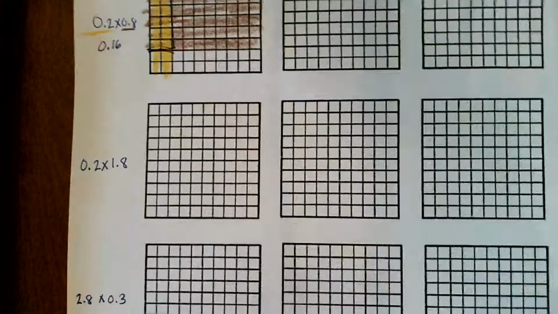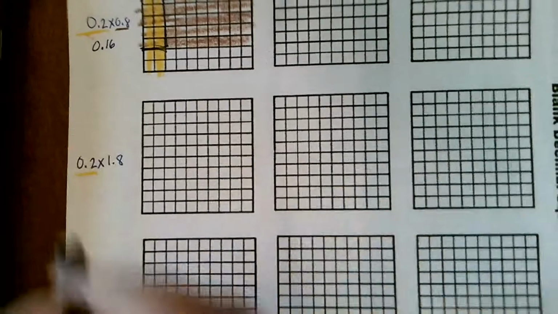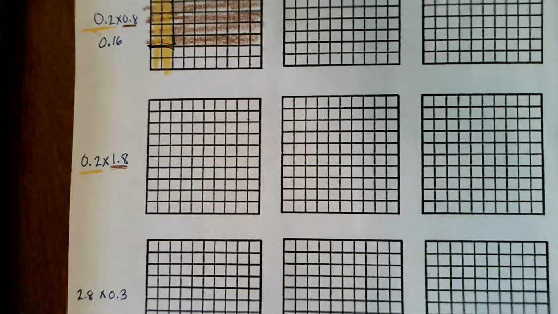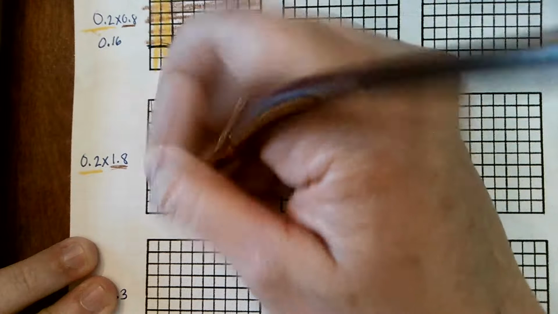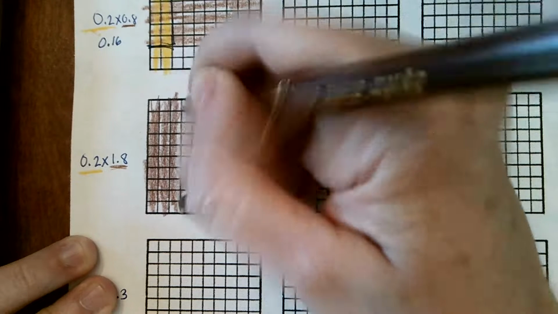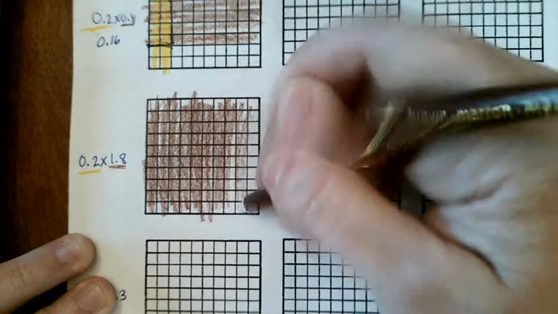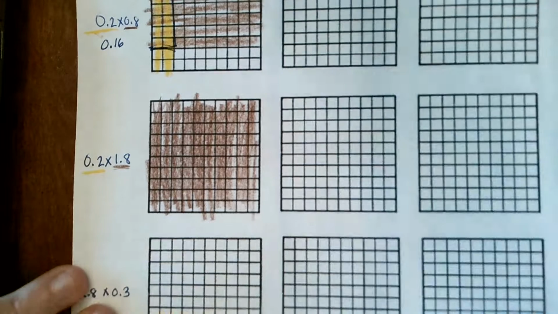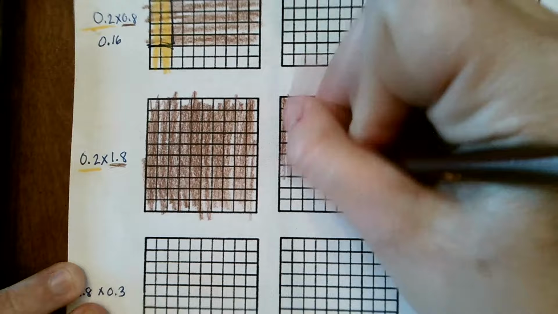All right, so let's use that same 2 tenths, but this time we're going to do 1.8. Because this is the bigger number, I like to do that one vertically. So I'm going to go ahead and do that one first. So I'm going to color 1 whole. And I'm not going to color it that neatly because I know that's what I'm going for. 1 whole and then 8 tenths.